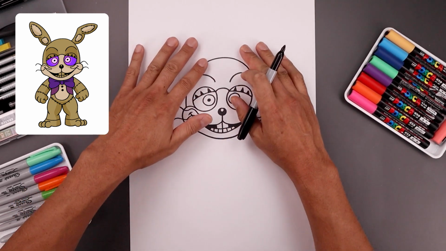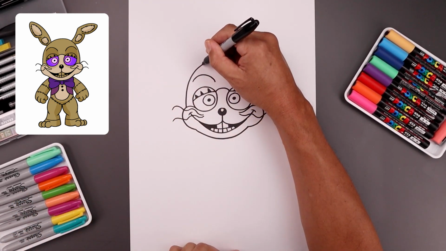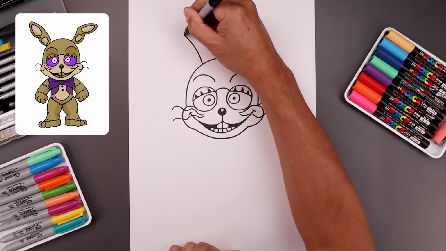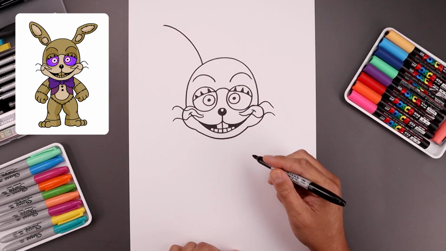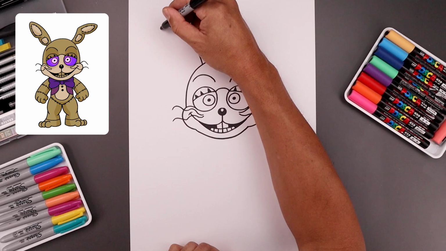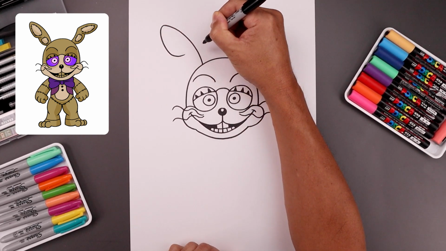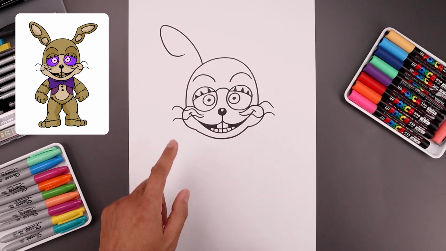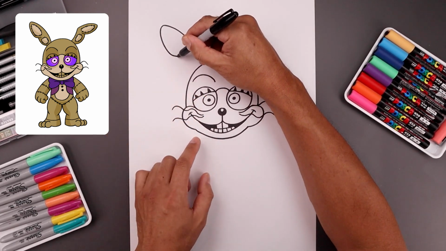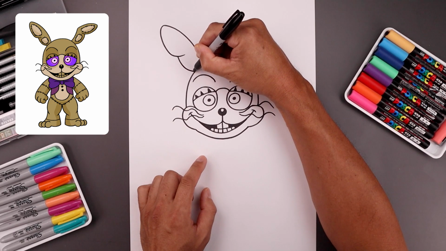Now let's place the ears on top of the head. We're going to start on the left side. Let's bend this up and go all the way out towards the end. Let's round out the ear, come down about halfway, and then bend that in. Let's add that fold. We're going to step back, curve down, and then in towards the side of the head.